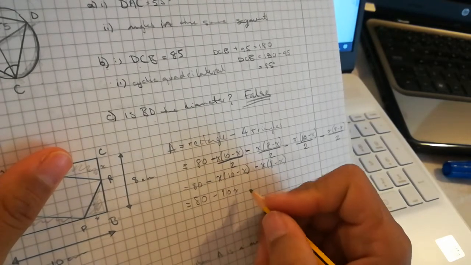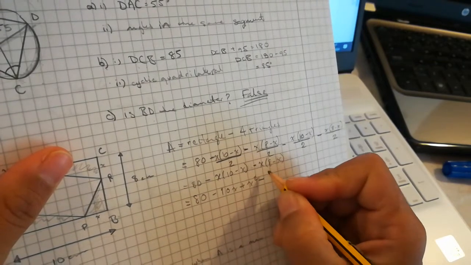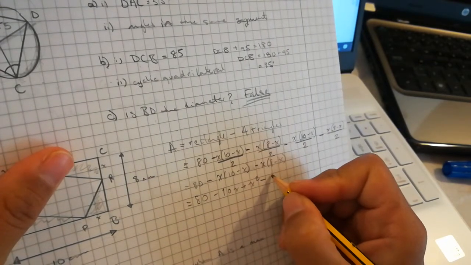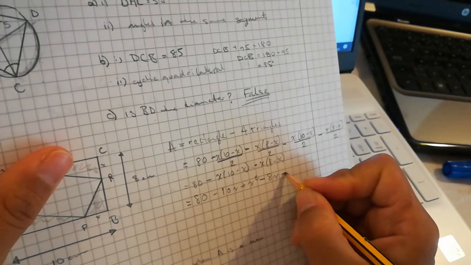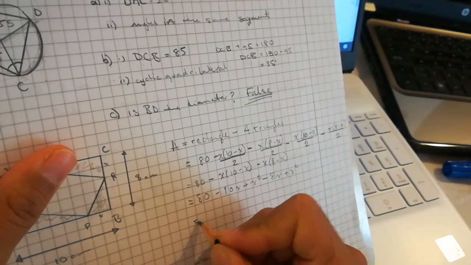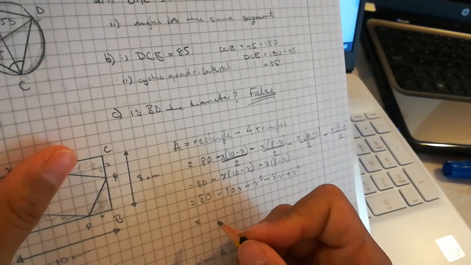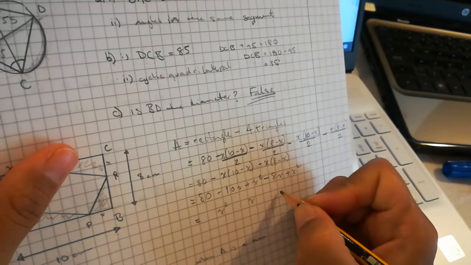Negative x times negative x is plus x squared. Minus, and then I'm multiplying the x to the 8, minus 8x. And again, double negative. Negative x times negative x is plus x squared. Okay, simplify all that. And I like to have it in the right order.